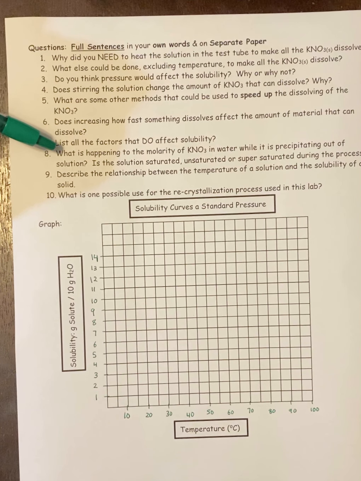What is happening to the molarity of KNO3 while it is precipitating out of solution? That one's tricky, okay? In this question, it says when the solution started to lose KNO3 from the water, it started to literally fall out of the solution, what was happening to the amount of KNO3 dissolved in the water? If you know that, then think about the molarity formula and then say, well, what's going to happen to the molarity as this happens?